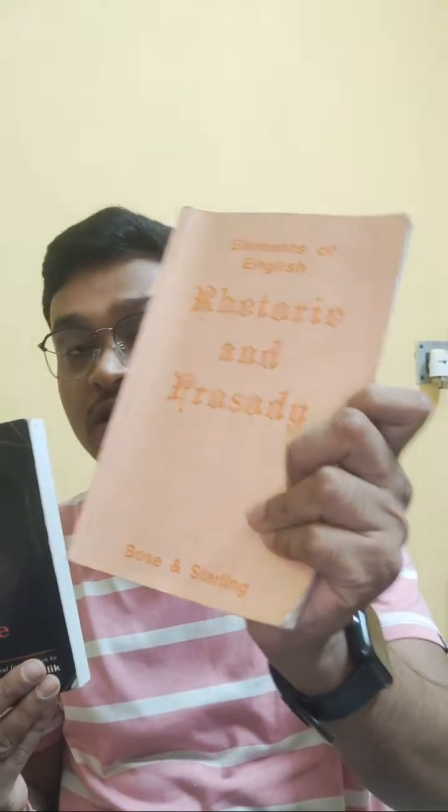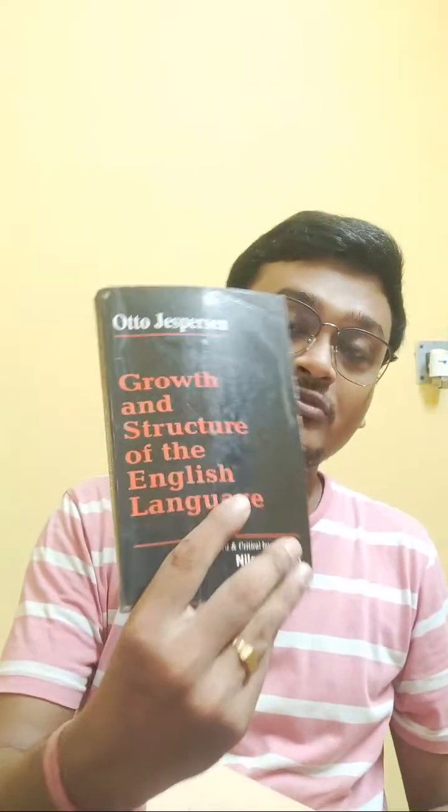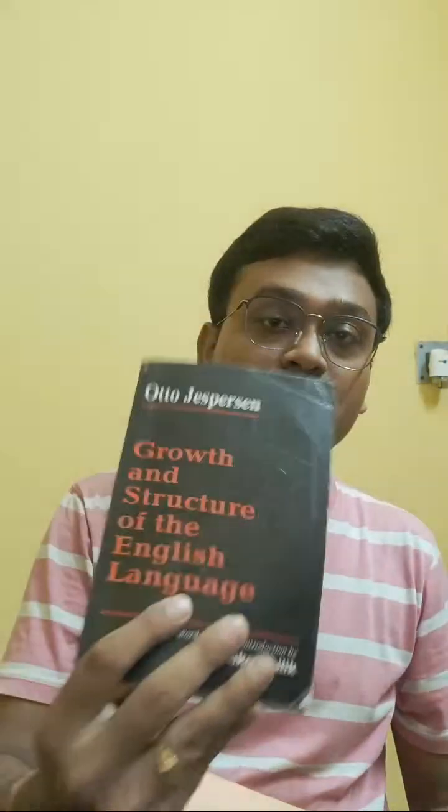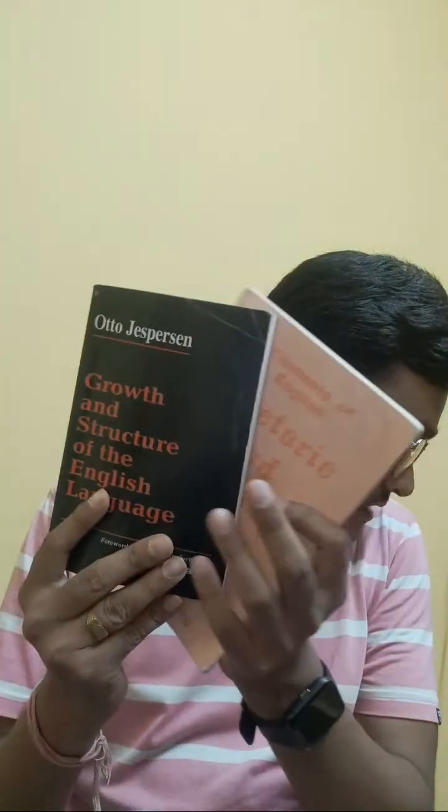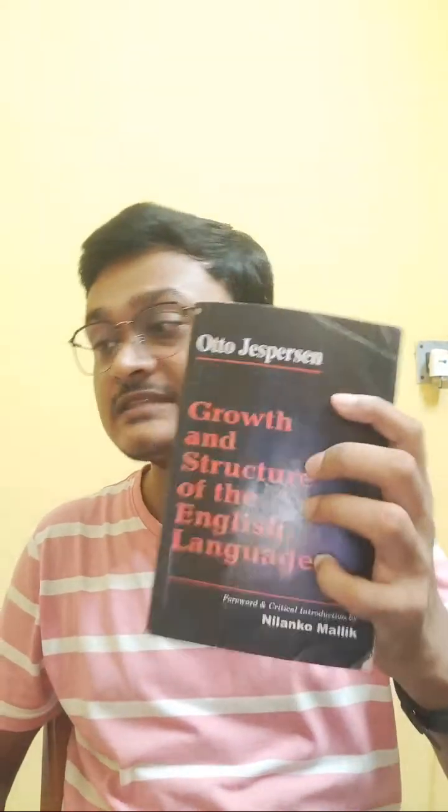So for rhetoric and prosody, you must buy Bose and Sterling, and for English language you have to buy Otto Jespersen. Otto Jespersen for English language. So three books from literary theory and criticism: Nagarjun, Pramod Kumar Nair and Peter Barry, Beginning Theory. Here, literary criticism from Bose and Sterling, rhetoric and prosody, Bose and Sterling, and Otto Jespersen, that is English language.